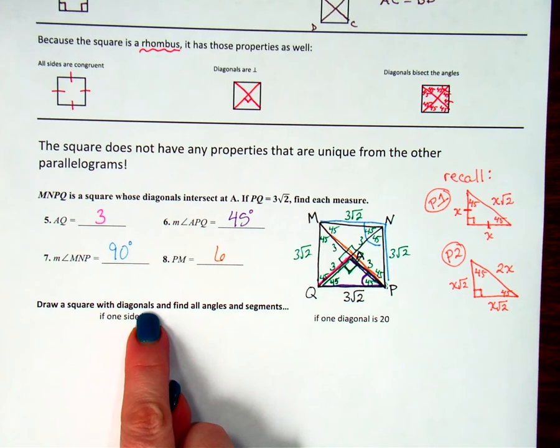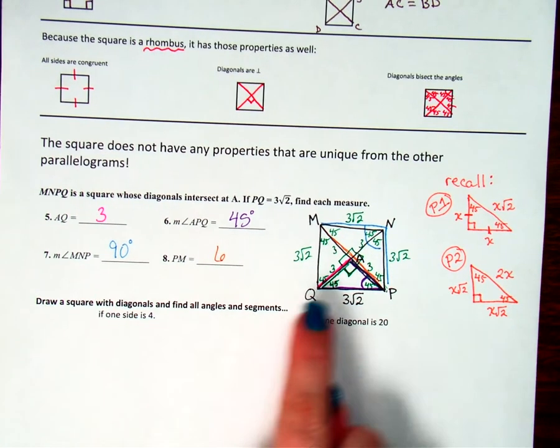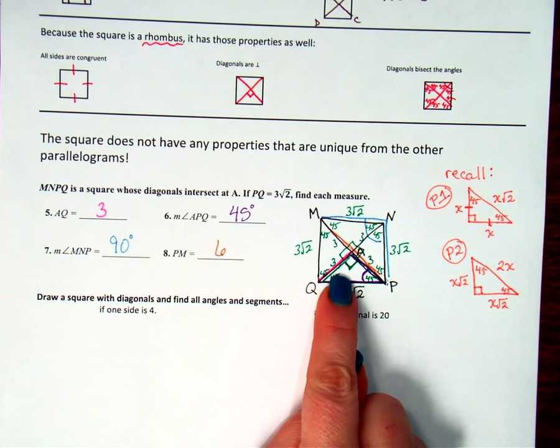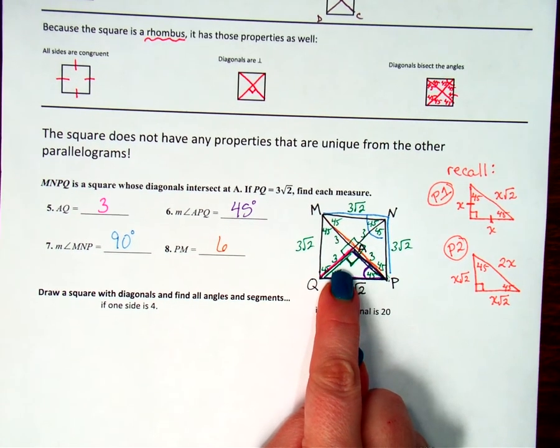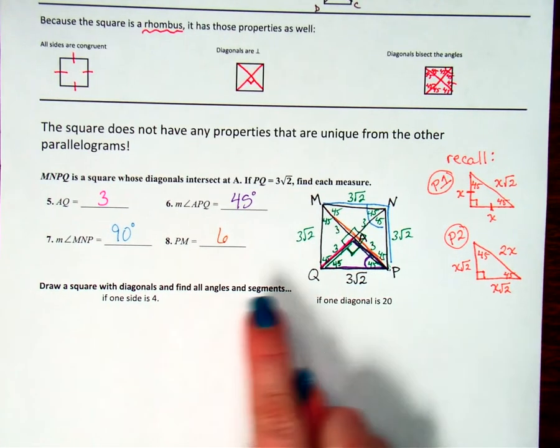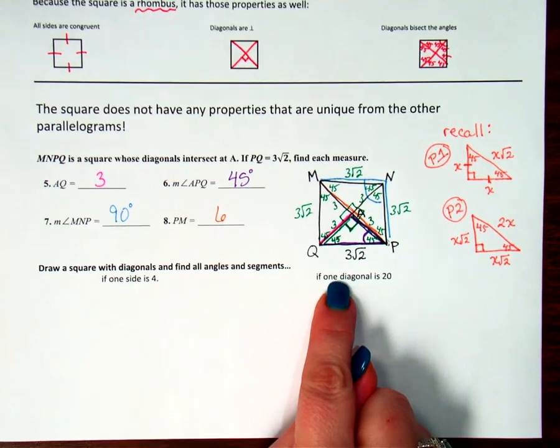all angles and segments. So it wants me to just solve the square, which is what I did here. What we call solved the square. I found every segment, I found every angle, everything is good. Okay, so I'm going to do where I have one side that's 4, and then I'm going to do one that has a diagonal that's 20.